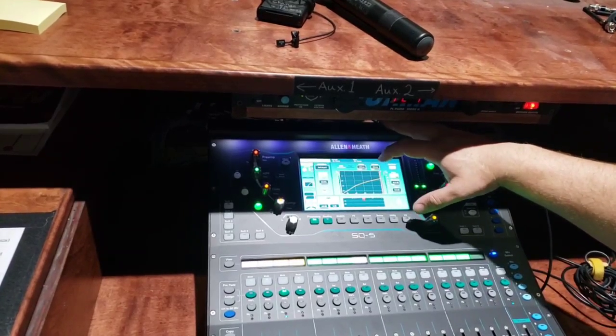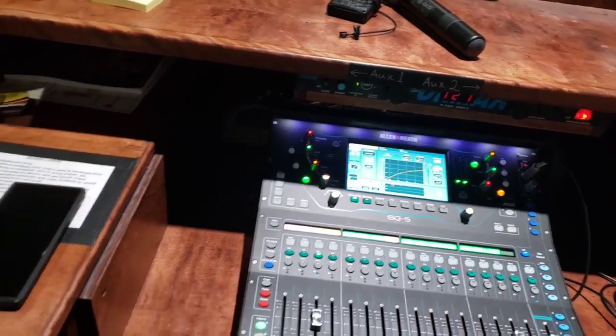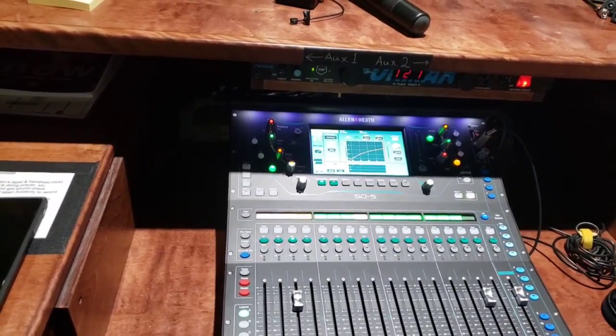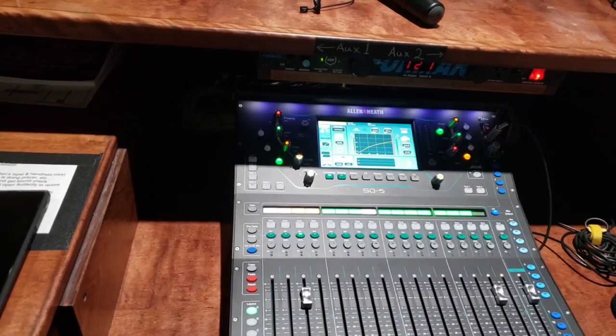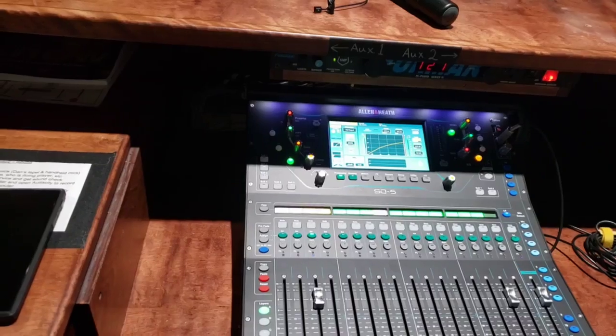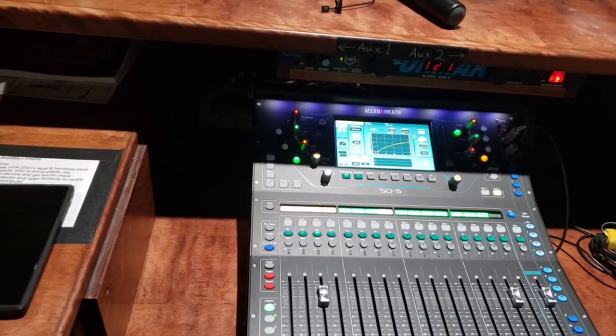Attack and release, you won't really need to worry about those times. By default, it's usually pretty good. So that's what a compressor is. You can get in trouble using it, so I'd just be careful with it. If you decide you're not liking the sound, take it back out.